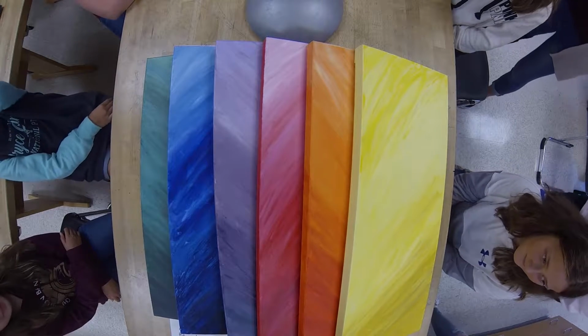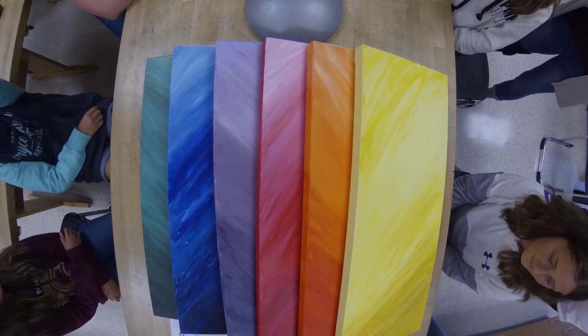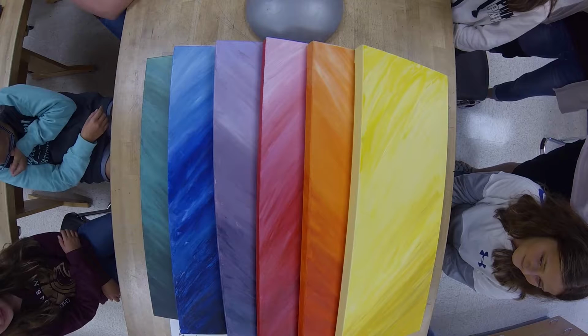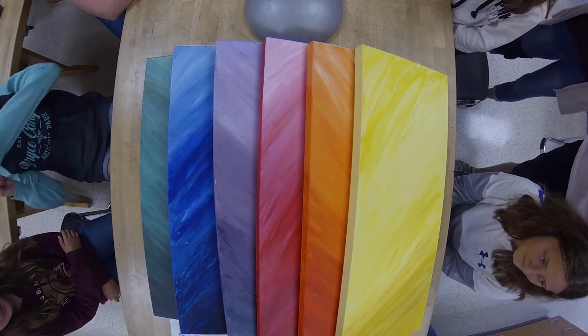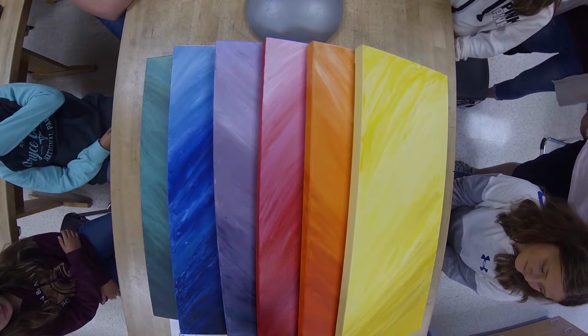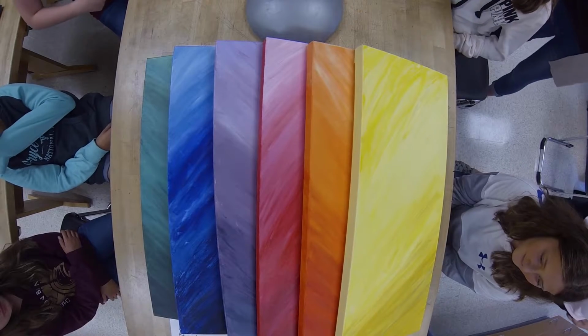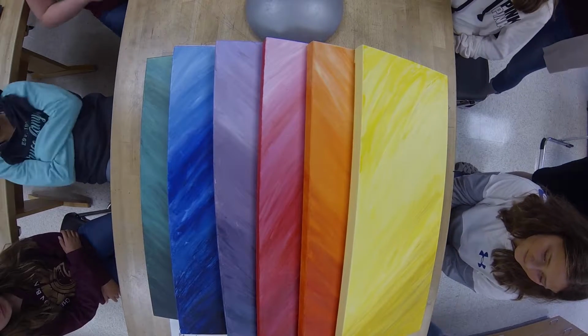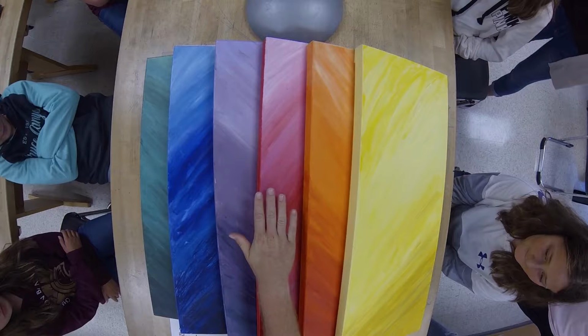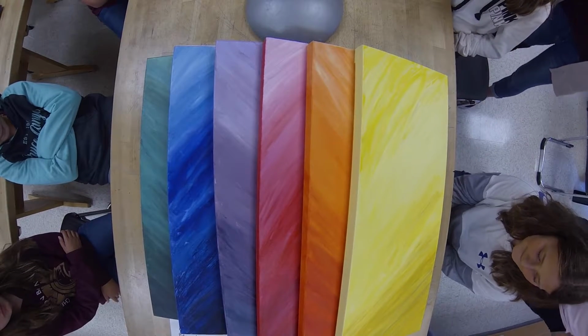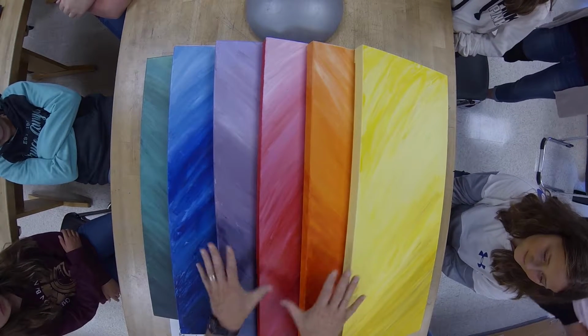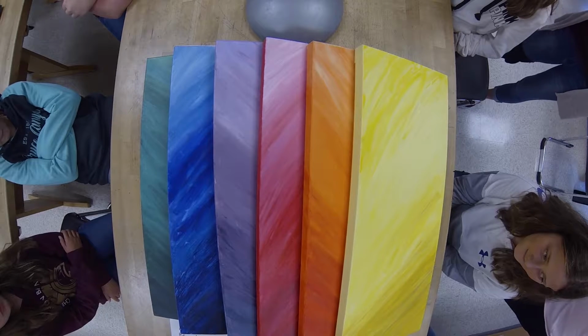Today we're going to talk about the other half of the elements of art. So we're going to talk about color, we're going to talk about shape, and we're going to talk about space. For starters, we'll look at the color wheel. Up here we have primary colors. Primary colors are yellow, red, and blue. They are the primary colors because these are the three colors that you can use to make any other color.